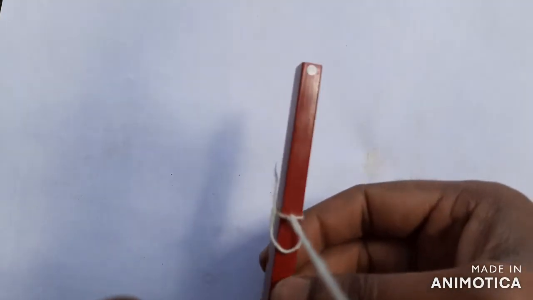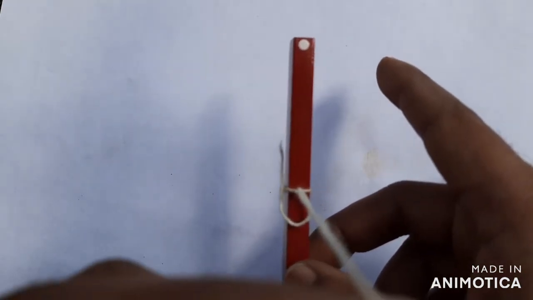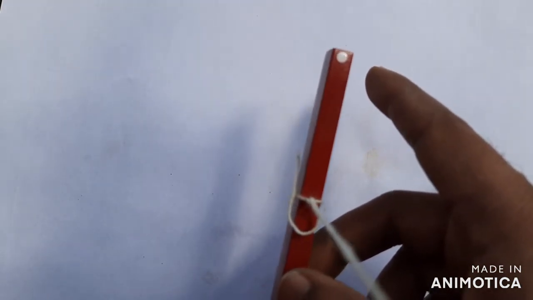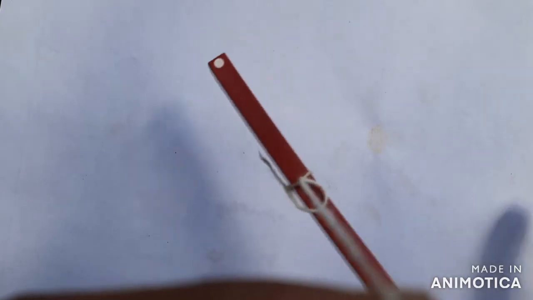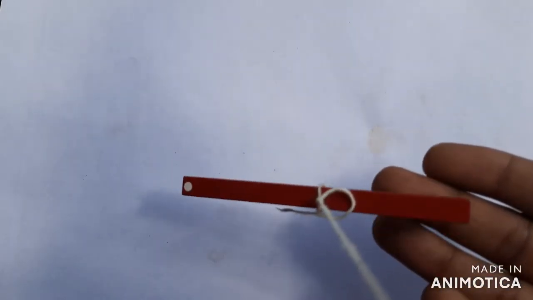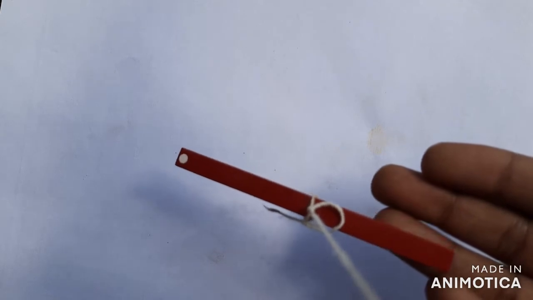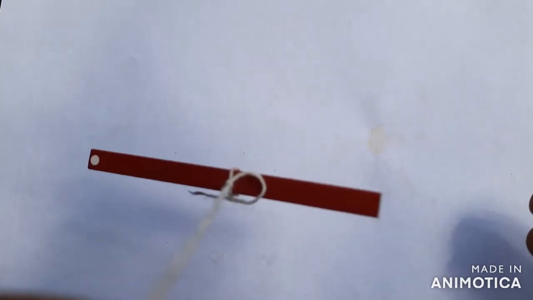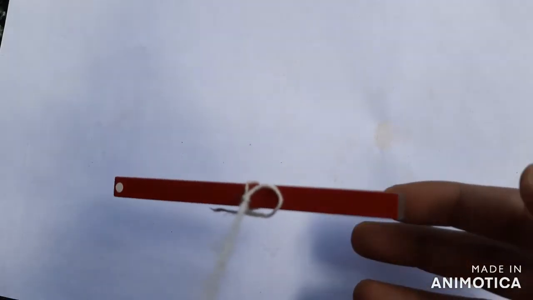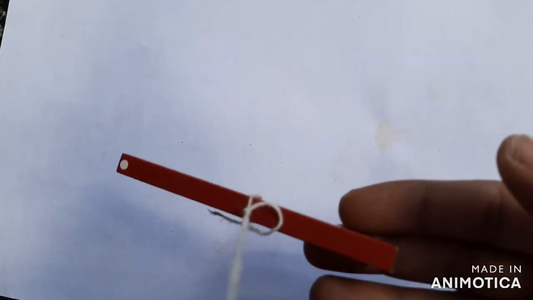Even if I try to rotate it, say like this, so this is east. Now if I try to align the magnet in east west direction, it won't. It oscillates for certain time, and after so many oscillations, as you can see, it has come to rest in north south direction again, right? Yes, north south again.